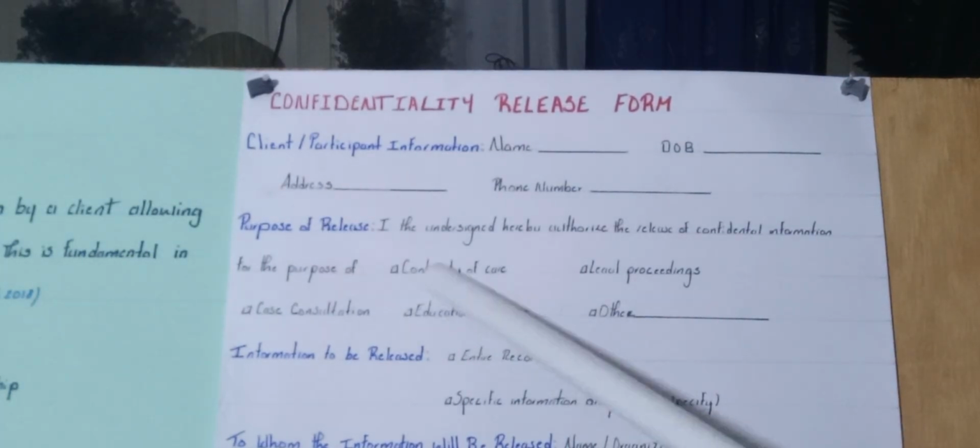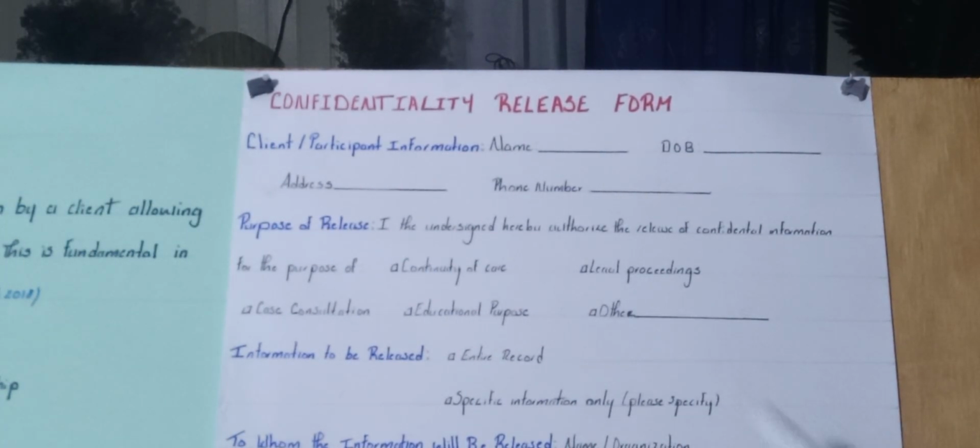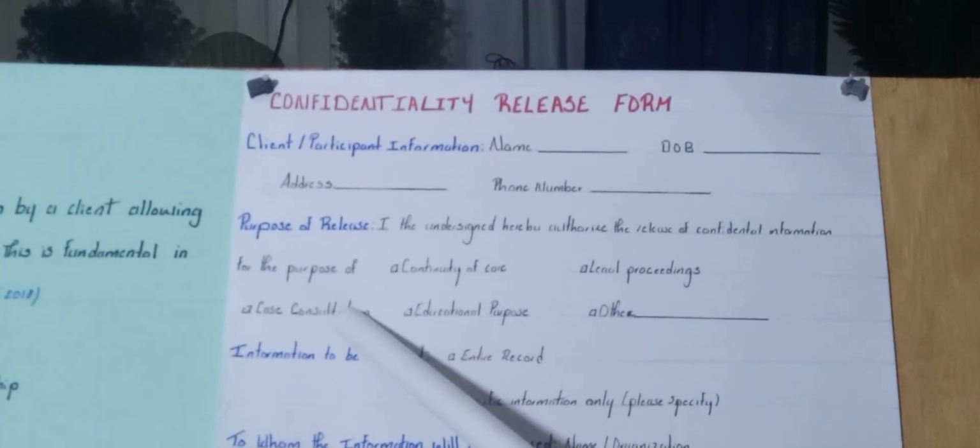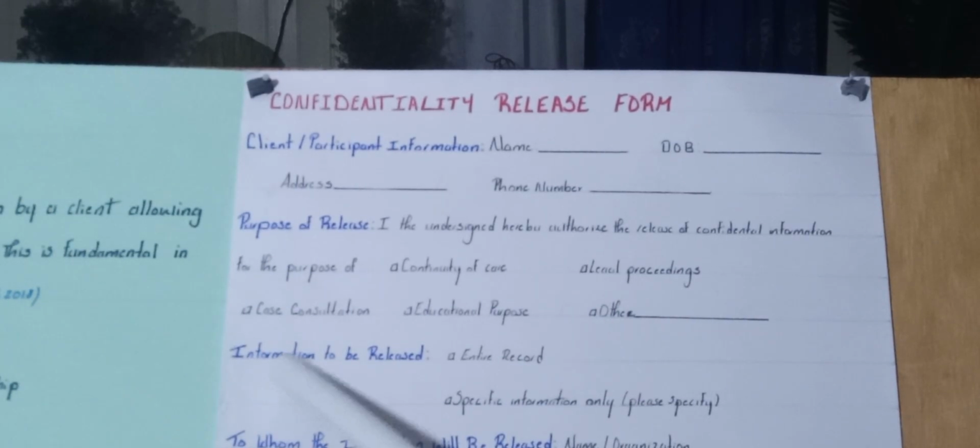So you're going to say, I, the undersigned, hereby authorize, that's the client speaking, whoever it is that the social worker is dealing with, of confidentiality information for the purpose of whatever it is, right? It also contains the information to be released.